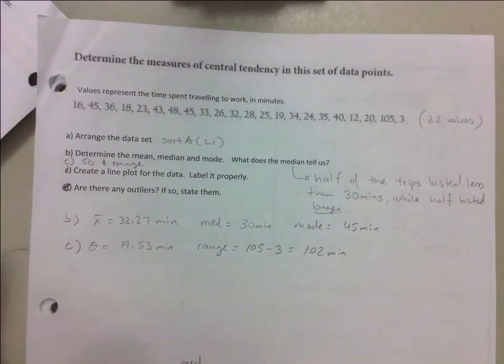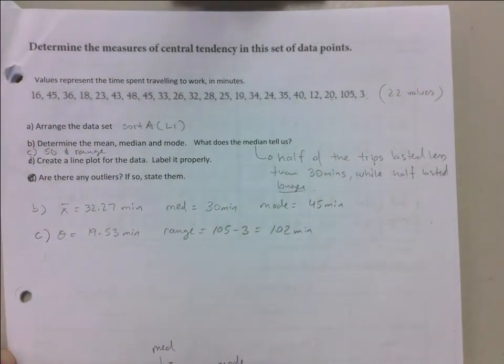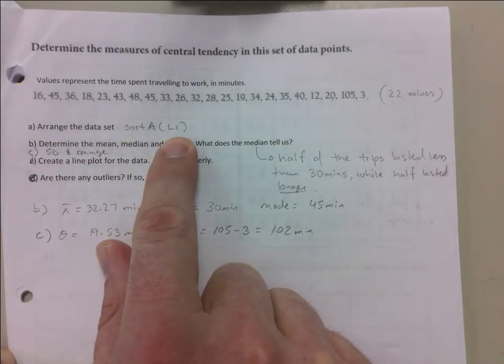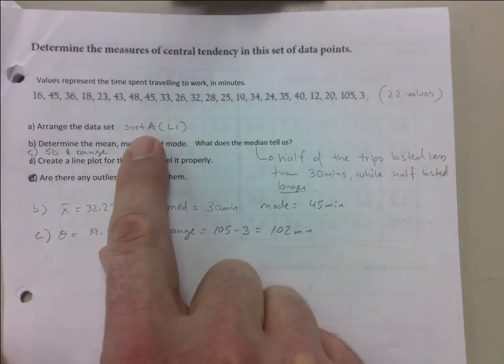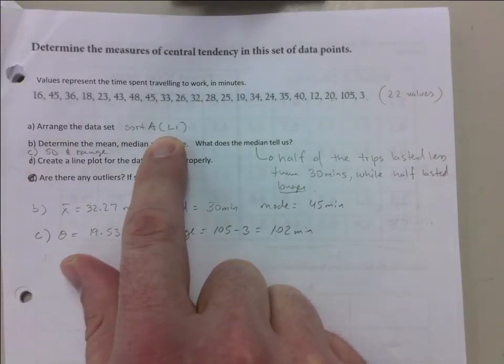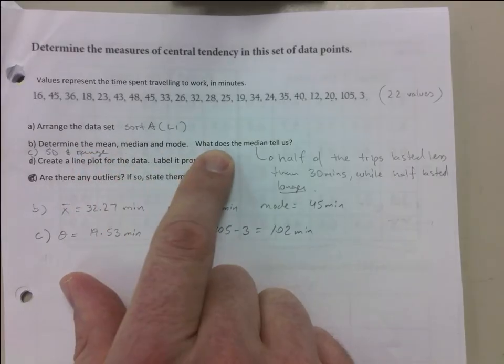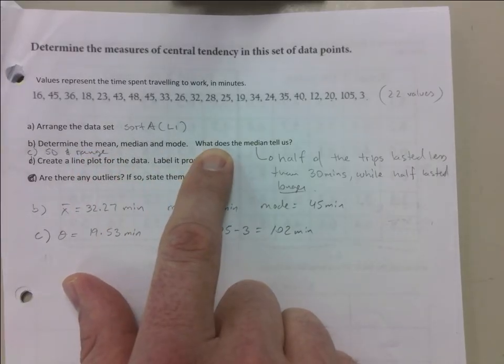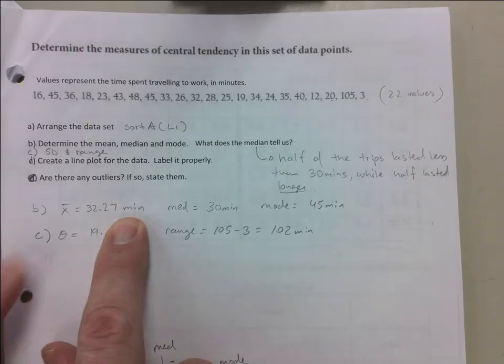I will just show you here what I did on the answer key. To sort it, obviously we just go sort ascending. If you go sort D, it's going to be in descending order, meaning from the largest to the smallest. As long as it's sorted, I don't really care. We've determined the mean, median, and mode using our calculator.